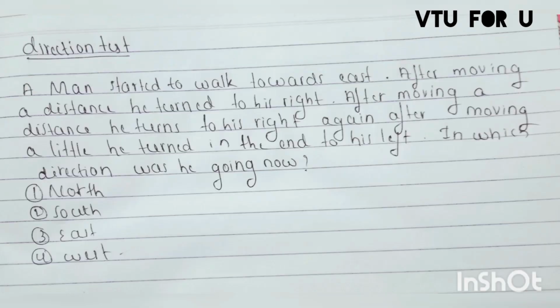Now let us move on to the questions based on the direction test. Look at the question carefully, as it plays a very important role in understanding the basic concepts. A man started to walk towards east. After moving a distance, he turned to his right. After moving a distance, he turned to his right again. After moving a little, he turned in the end to his left. In which direction was he going now? Four options: north, south, east, and west.